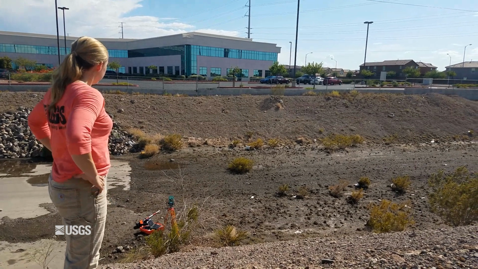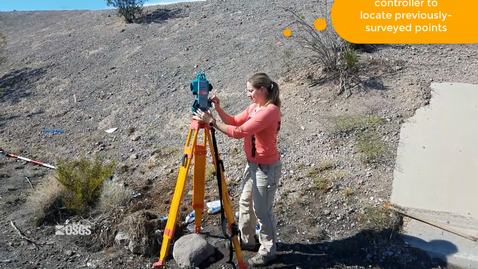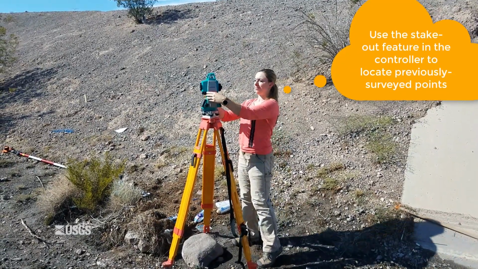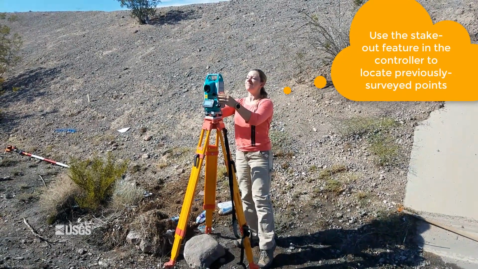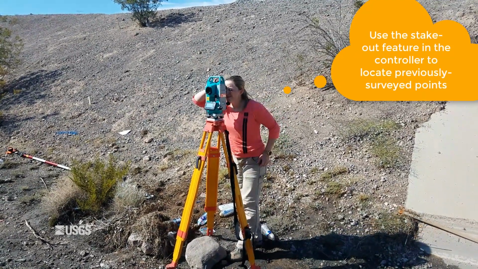We'll survey our cross-sections perpendicular to the flood channel flow to an accuracy of 1/10 of a foot. I like to use the stakeout feature in my total station controller to help find high watermark locations. This function tells me which direction to point the gun so I can quickly find the high watermark where I want to start my cross-section surveys.